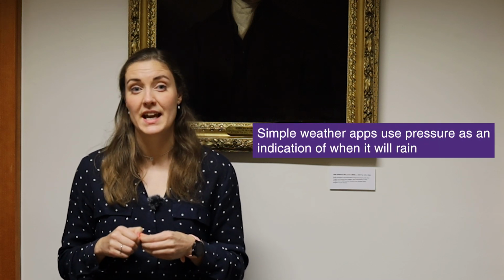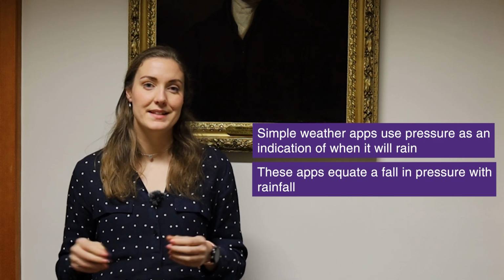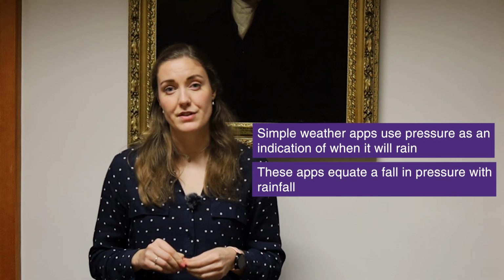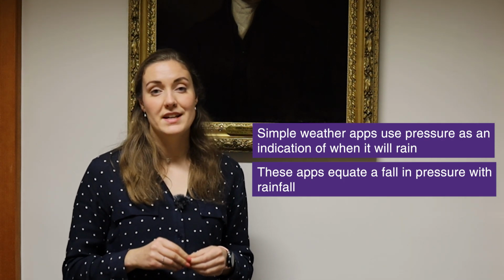Simple weather apps, typically those embedded in cheap weather stations and smartwatches, use pressure as an indication of when it will rain. When the pressure falls, the rain symbol appears. But there are many causes of rain, which we will look at in the next video, of which only frontal rain is associated with low pressure systems. For many places in the UK, the prevailing wind direction or air mass, which we went through in the previous video, is much more significant.